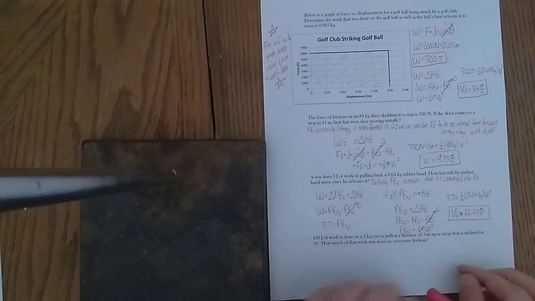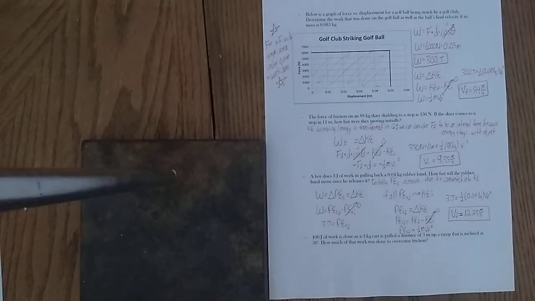Okay? Again, this sort of stuff is kind of tricky. It's all about just trying to make those connections, and it gets easier as you go. The more you do this, the easier it'll get to see those energy transitions.